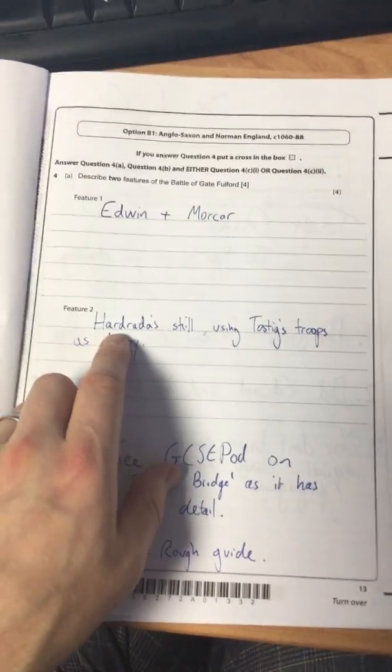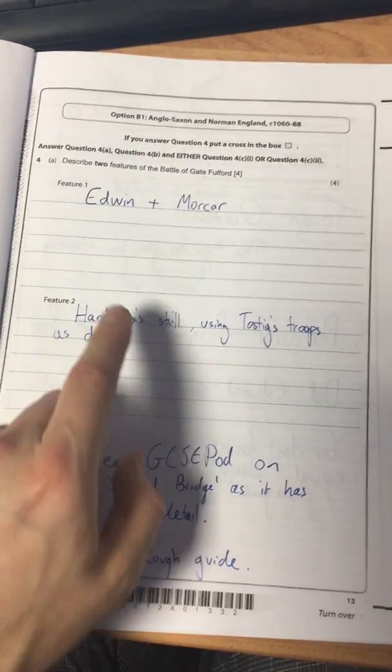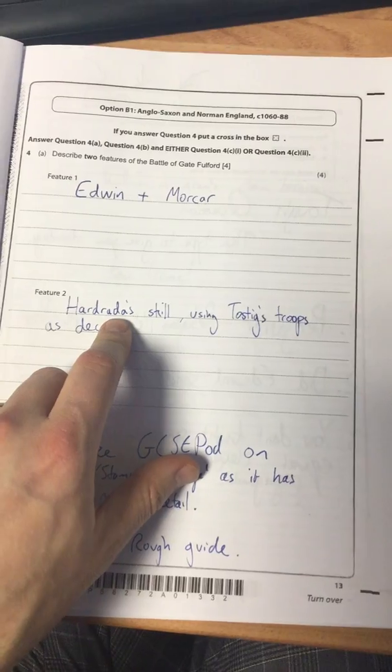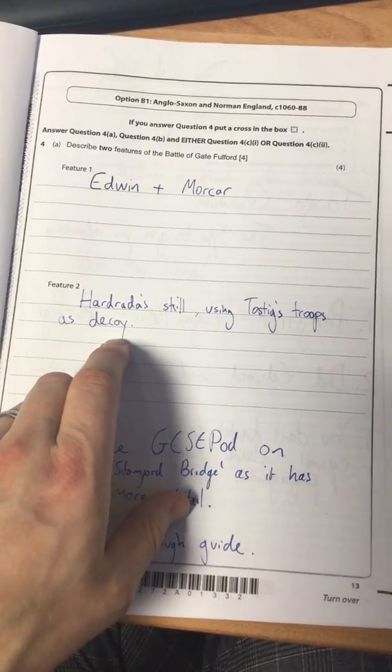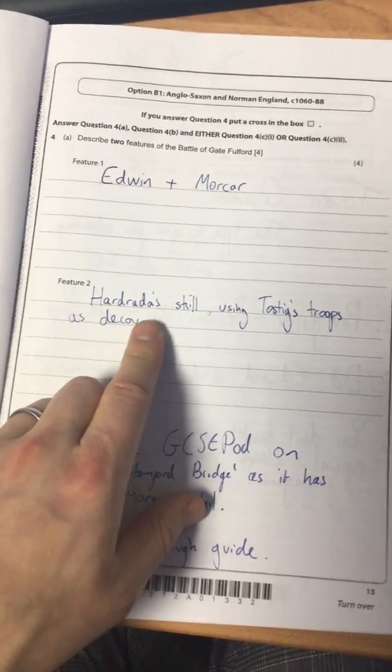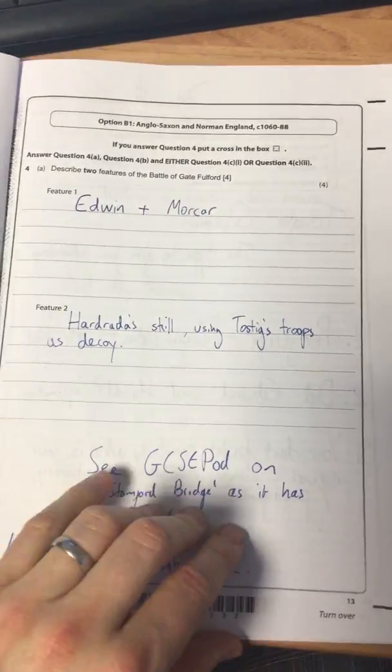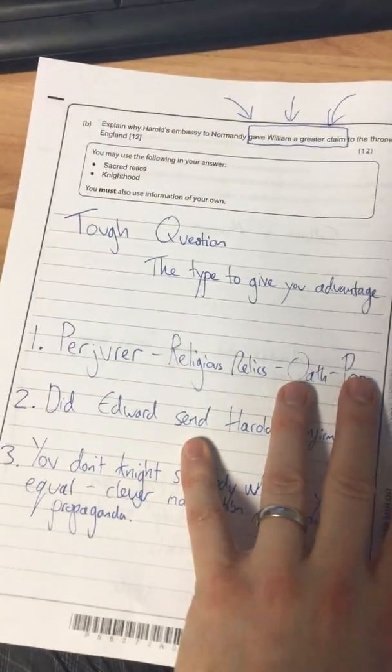Feature 2. During the battle, Harold Hardrada demonstrated his skill as a general by using Tostig's troops as a decoy in the front of his army, which helped him to gain the advantage to win the battle. Not going to spend any more on that. Let's move on. We've got bigger fish to fry.